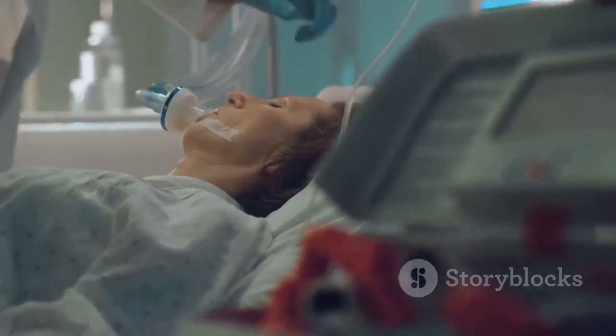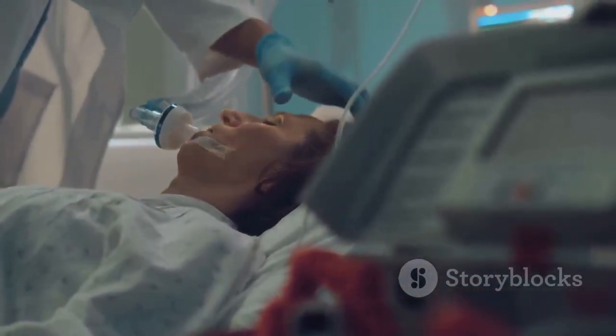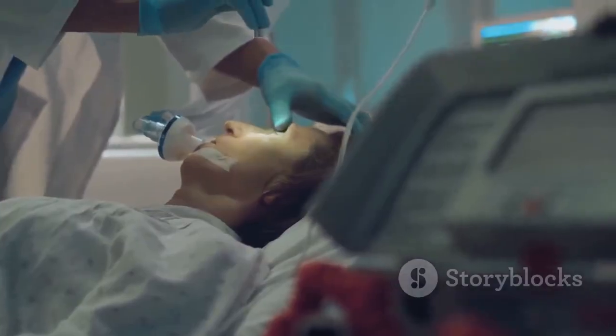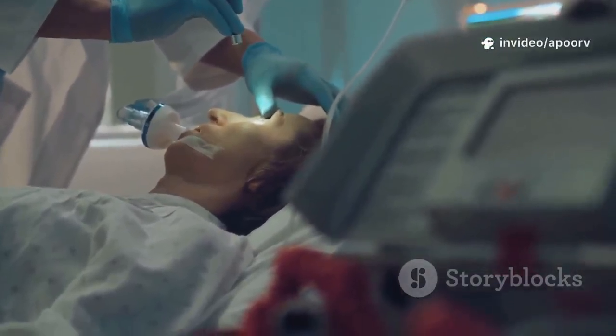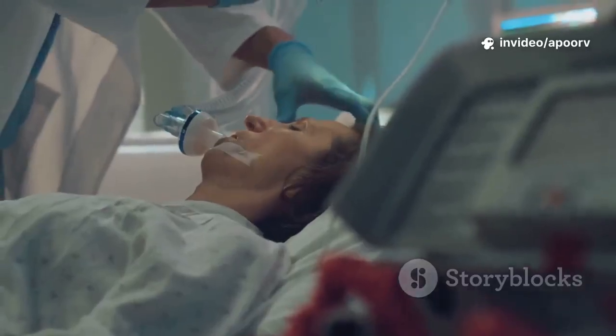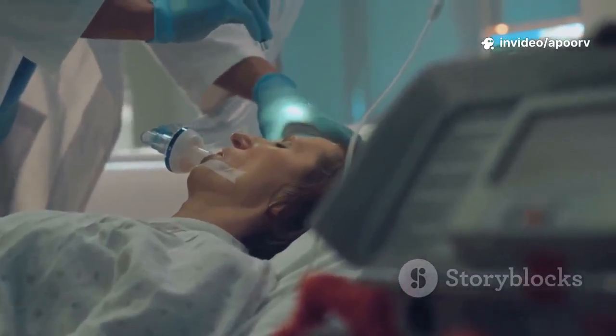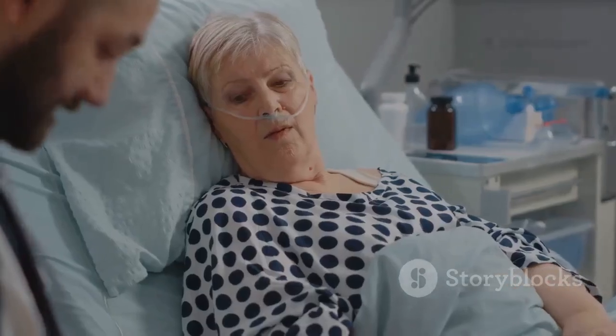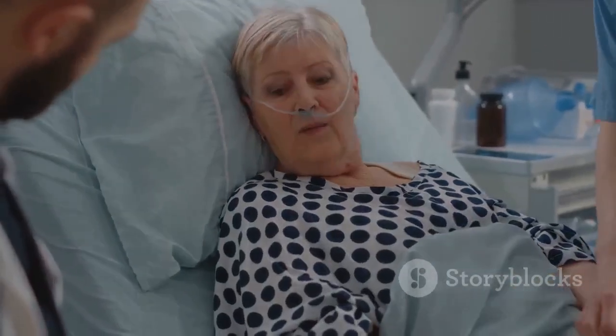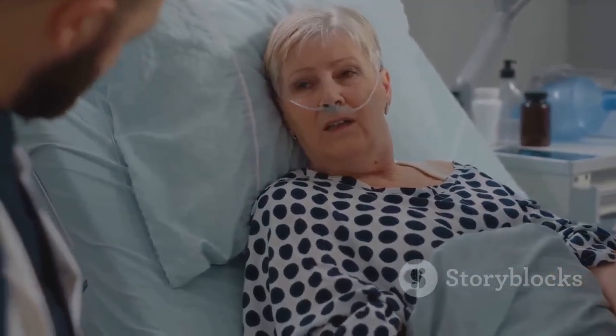They will likely be very anxious, grabbing at their throat, and as their oxygen levels drop, their skin, lips, and nail beds may start to turn blue, a sign called cyanosis. They may use their neck and chest muscles to try and pull air in, which we call using accessory muscles.